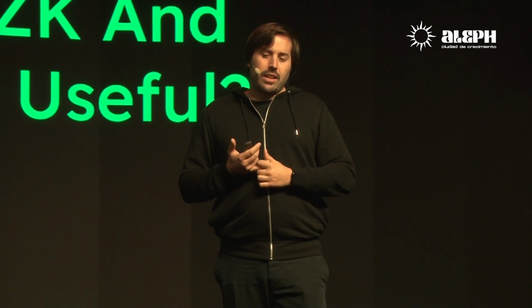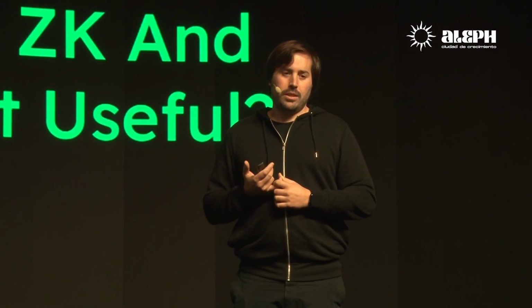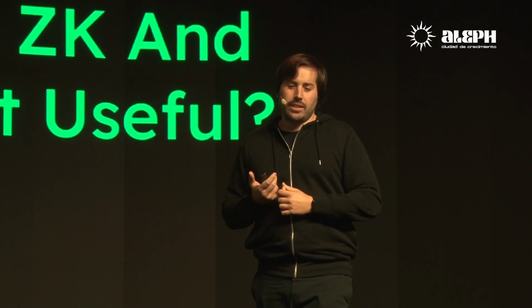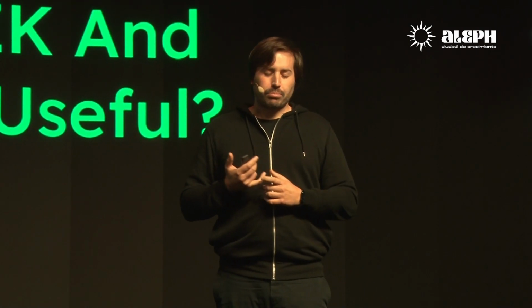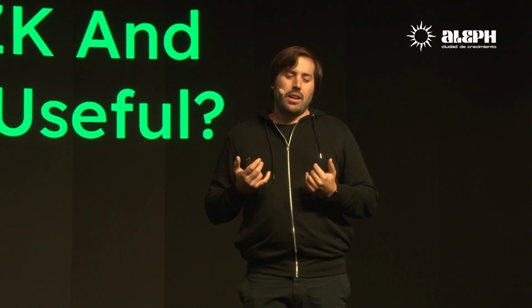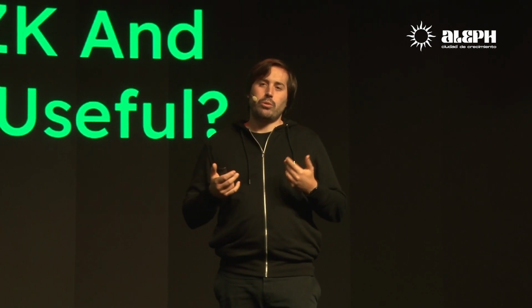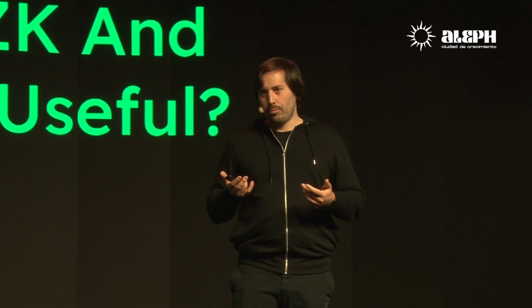And there is this other property that is called ZK. ZK stands for zero knowledge. It was an idea first proposed in a paper by Shafi Goldwasser and collaborators, and the idea is that I can prove to you the validity of a given statement without revealing sensitive information. One example of this kind of protocol is what we call Schnorr signatures.